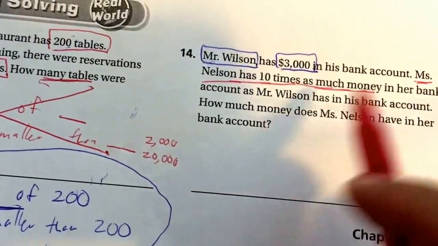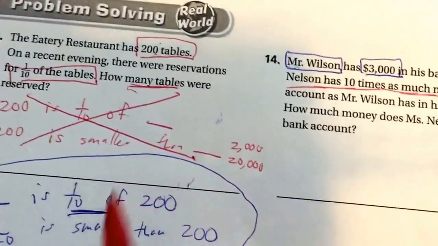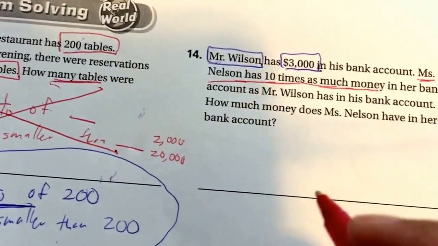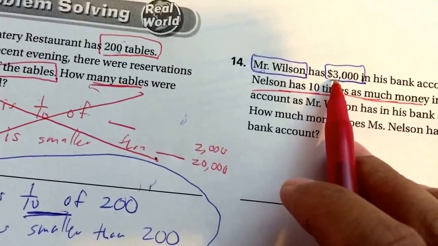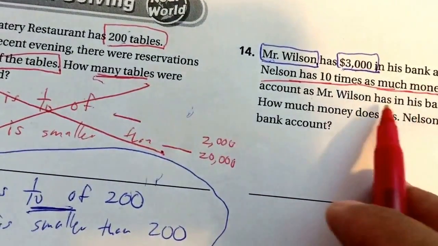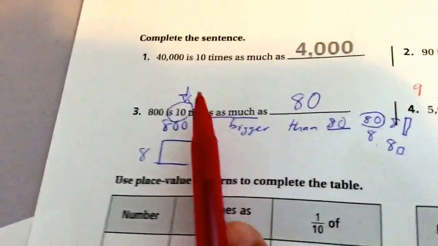So when we go through the possibilities, keep in mind that we need to cross out the one in which Miss Nelson will have less, because Miss Nelson should have more, so we're going to circle the one in which she has more. So we're going to do the same thing. We have 10 times as much as, but we don't know if the 3,000 goes first or second. So here's your possible ones.